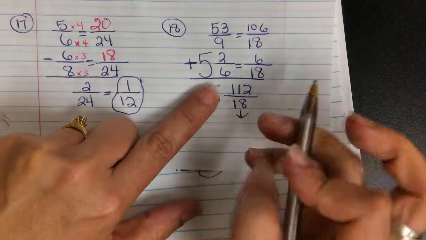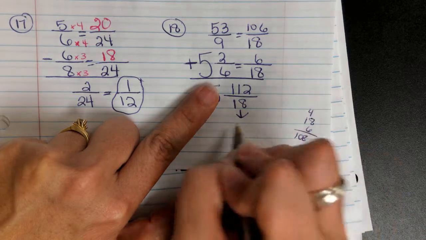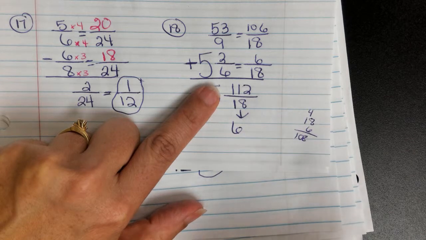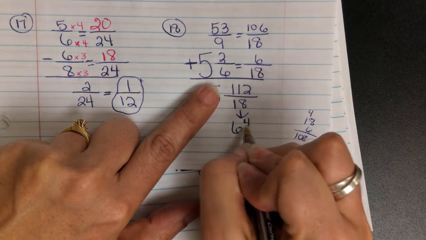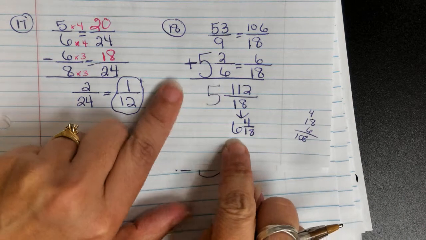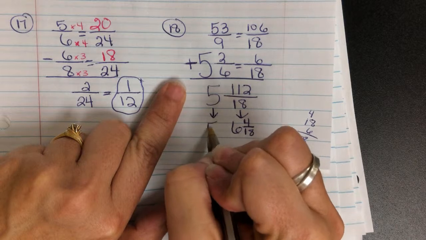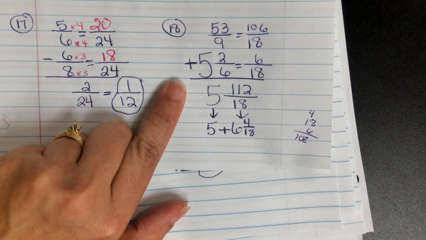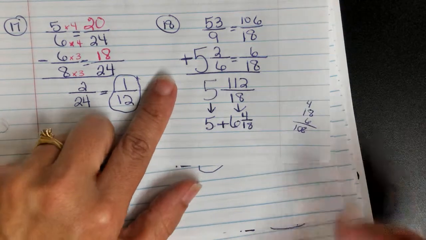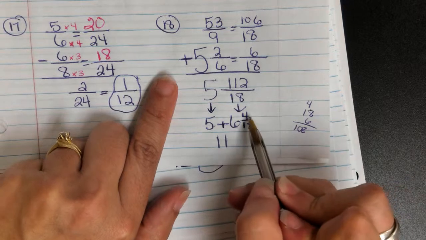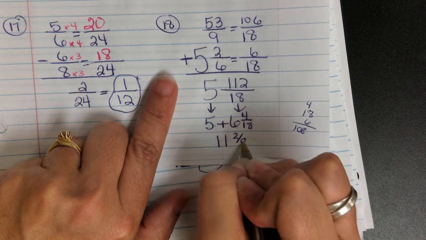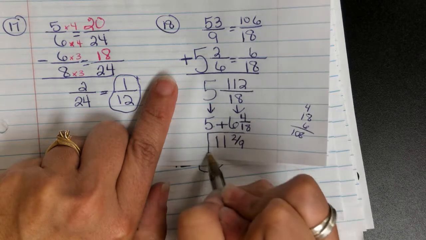So this 112 divided by 18 would be 6. 108 to 112 would be 4 over 18s. I gotta bring down that 5. So we gotta add these, which gives us 11. But we also gotta simplify 4/18 by 2 to make it 2/9. Woo! That one's interesting.